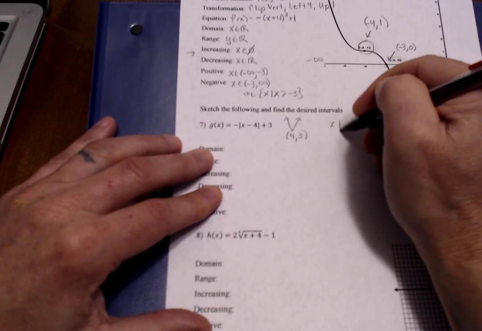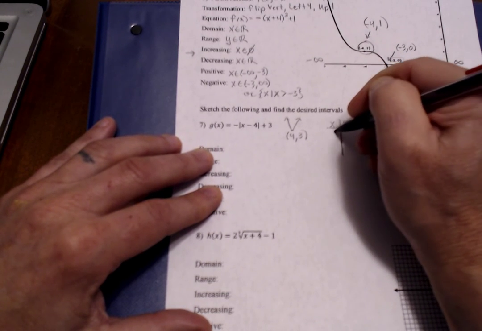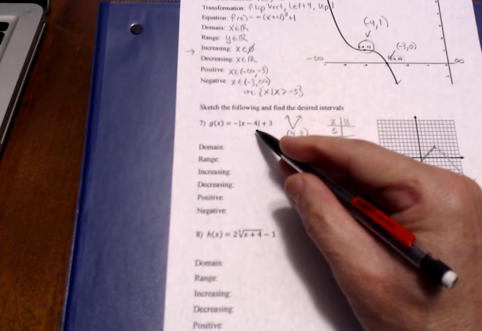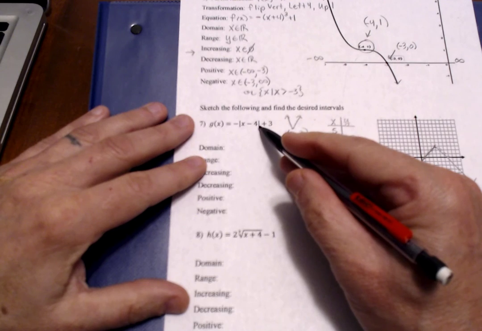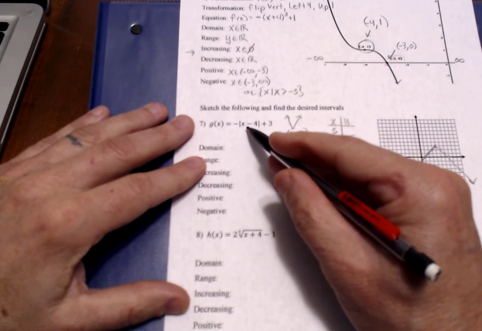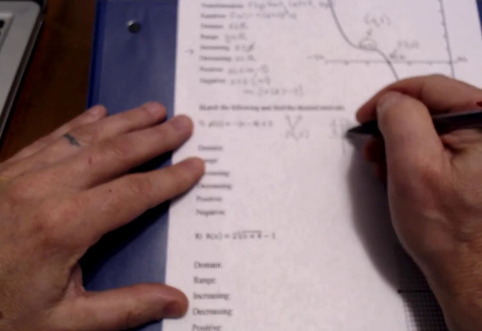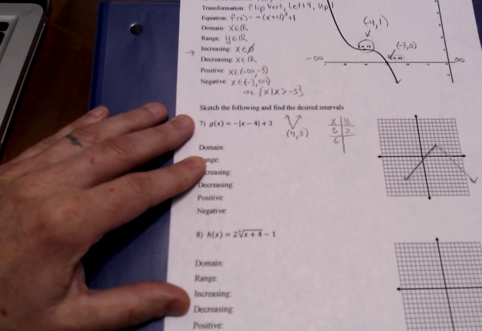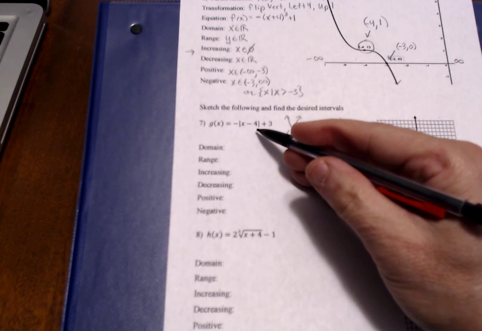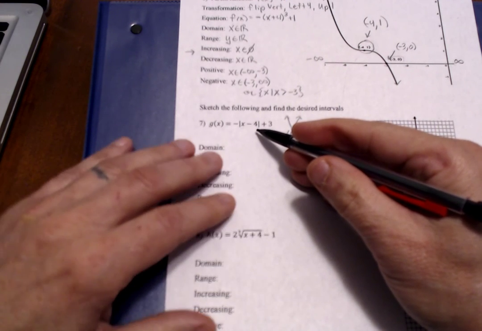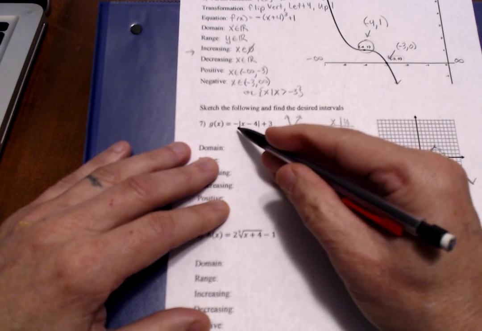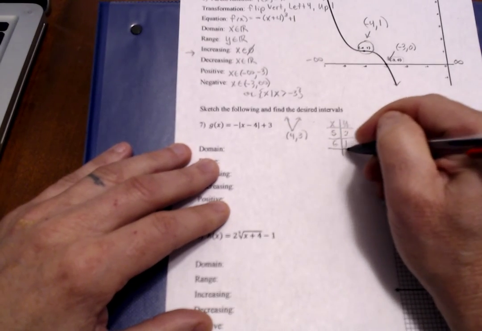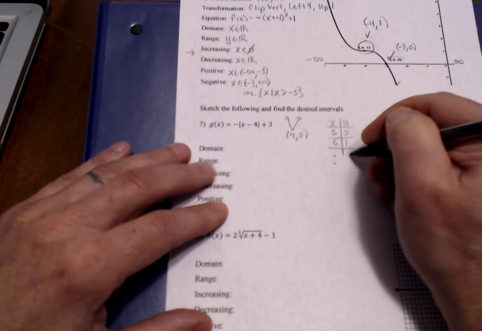But I could make a table of values. I could say, oh, what happens when x is 5, plug in 5. 5 minus 4 is 1. Absolute value of 1 is 1. The opposite of that is negative 1. Negative 1 plus 3 is 2. I could go 6. 6 minus 4 is 2. Absolute value of 2 is 2. The opposite of that would be negative 2. Negative 2 plus 3 is 1. And so on. I could see this pattern.